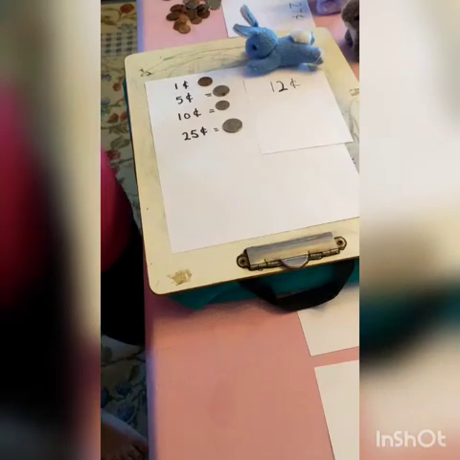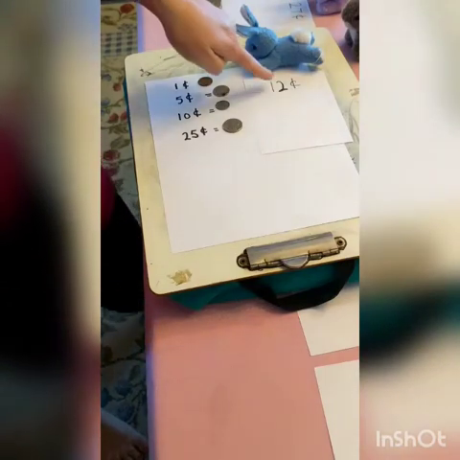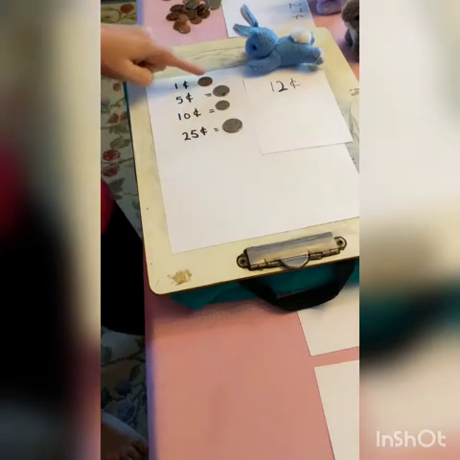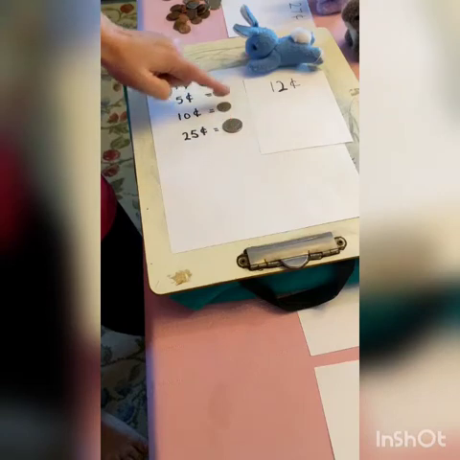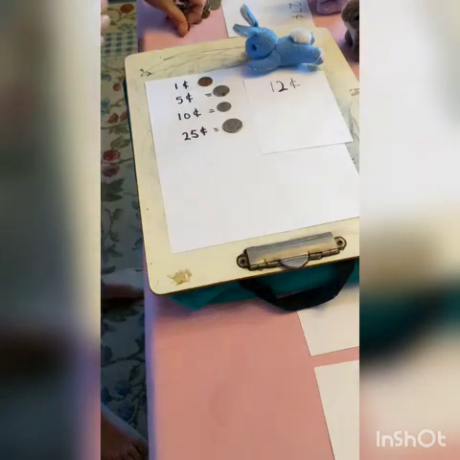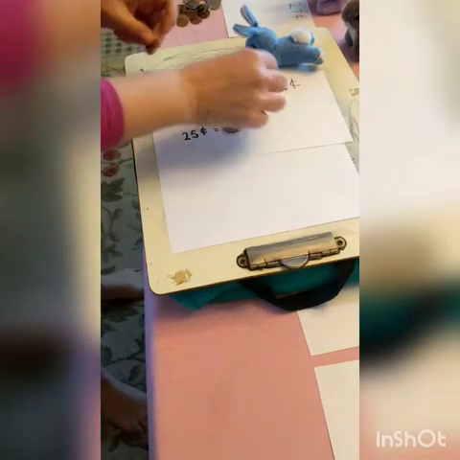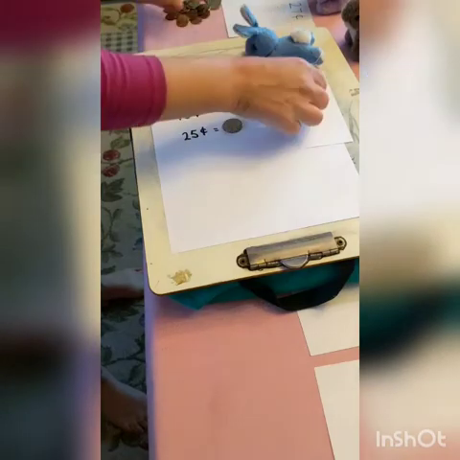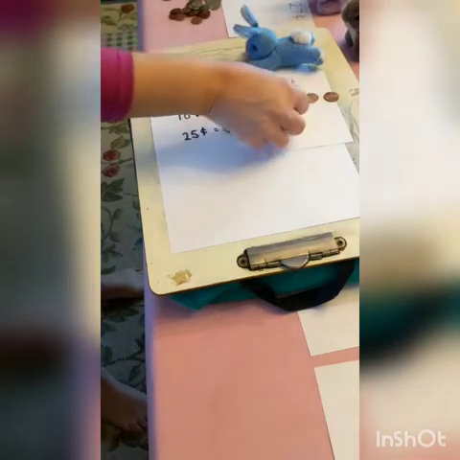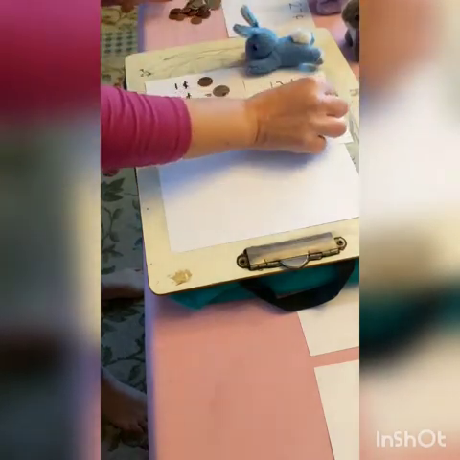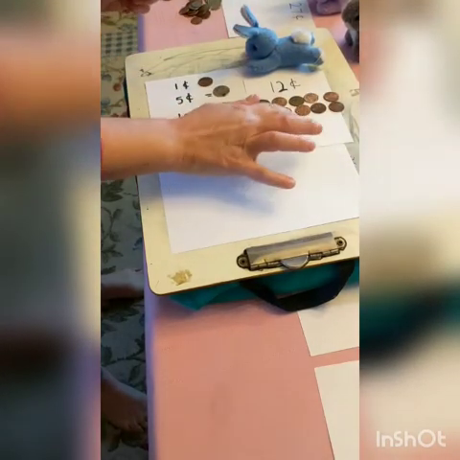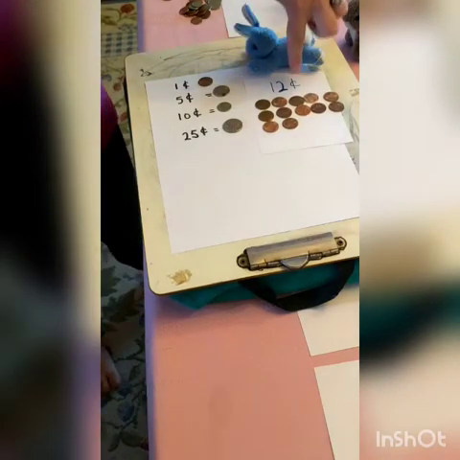Okay, our first bunny that we're going to buy today costs 12 cents. So I left this over here, friends, so that we could remember what the values of these coins are. So if we're trying to make 12 cents, we could count out 12 pennies. 1, 2, 3, 4, 5, 6, 7, 8, 9, 10, 11, 12. So 12 pennies equals 12 cents.